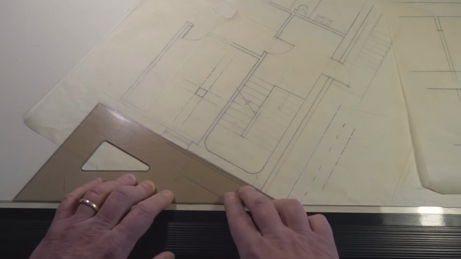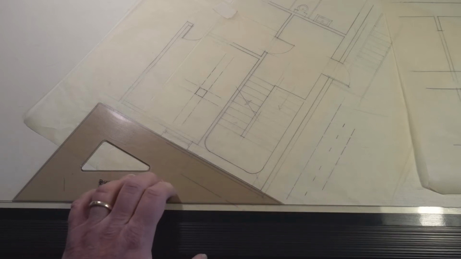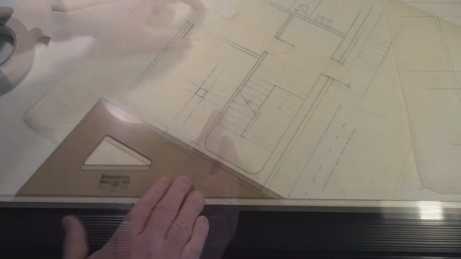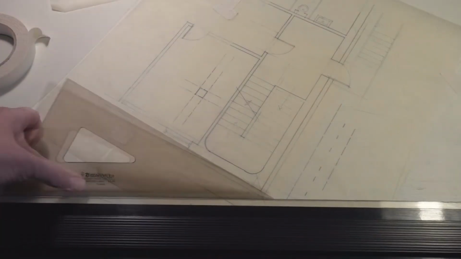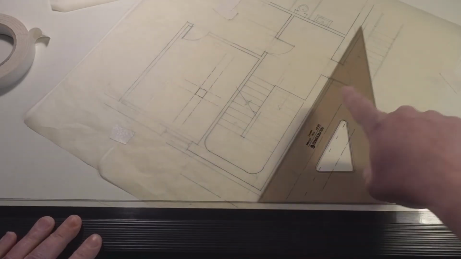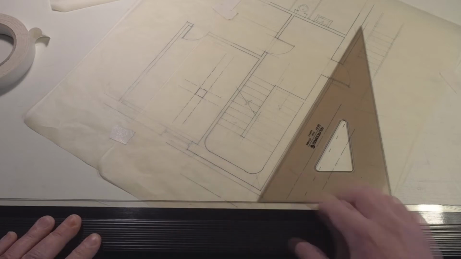Now that that's in place, I'll grab tape and tape this drawing down. Okay, now that's taped down, and so I've got a 60-degree angle there and a 30-degree angle there.